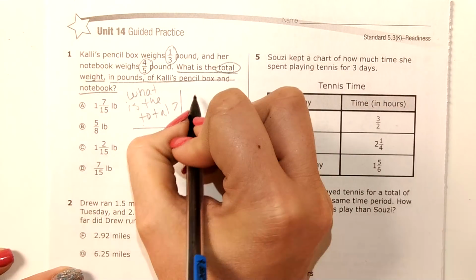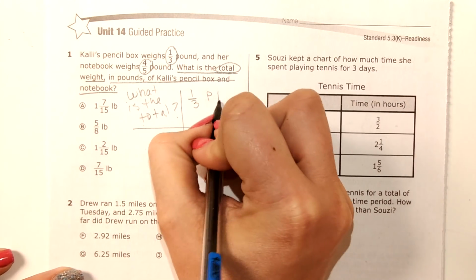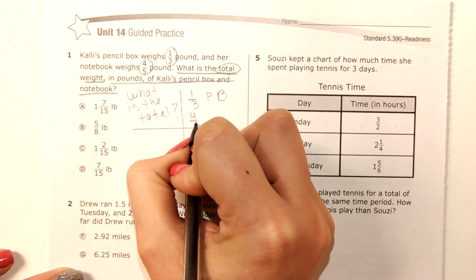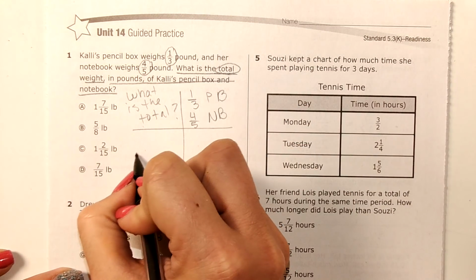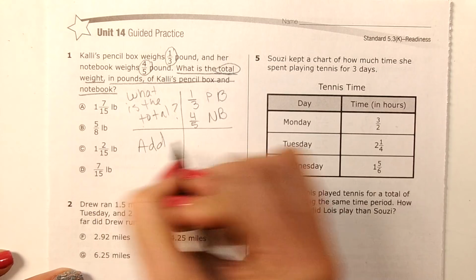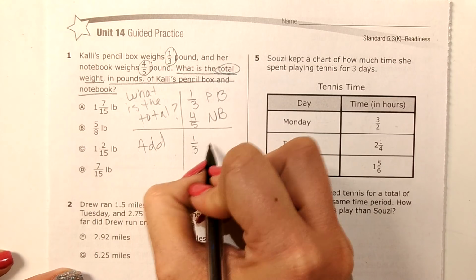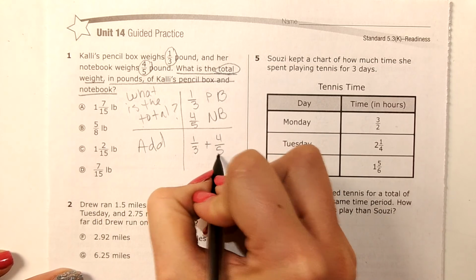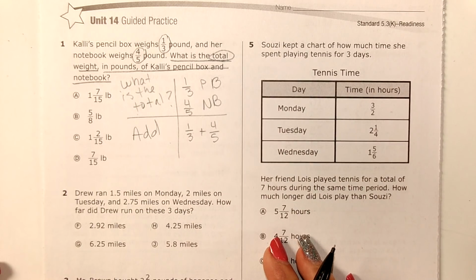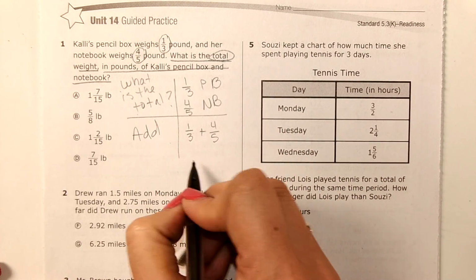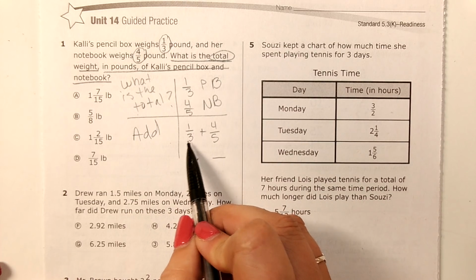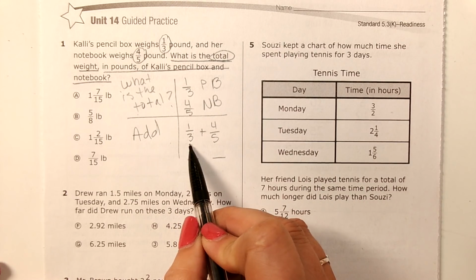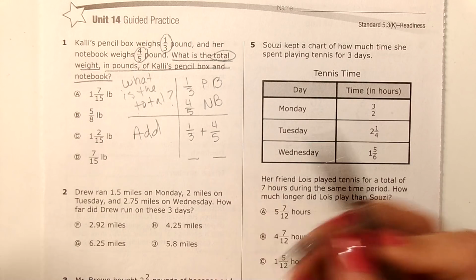Important information is 1/3 is the pencil box and 4/5 is the notebook. And to find total, I know that I am going to add. Okay, so I'm just going to come over here, 1/3 plus 4/5. I cannot add those like that. I have to have common denominators. So I don't really know what 5 and 3 will go into. I know 5 goes 5, and I could do factors.